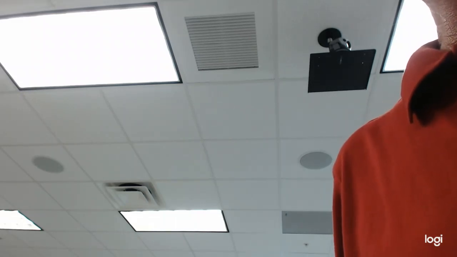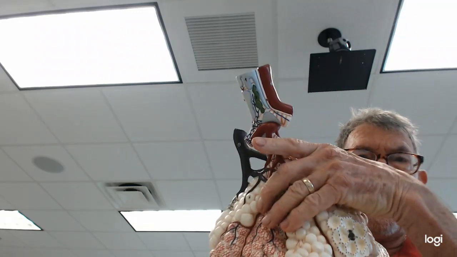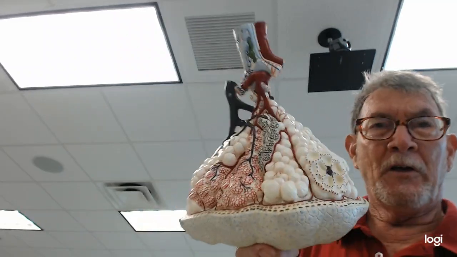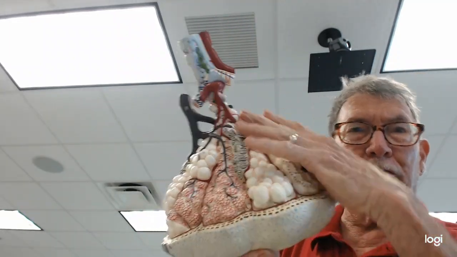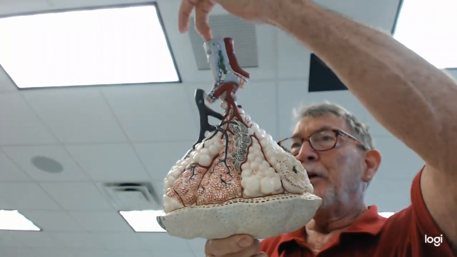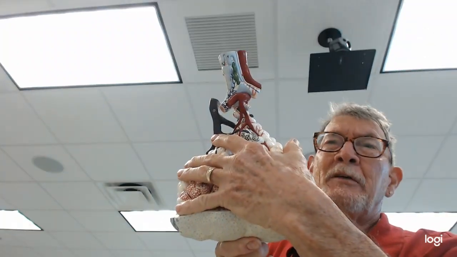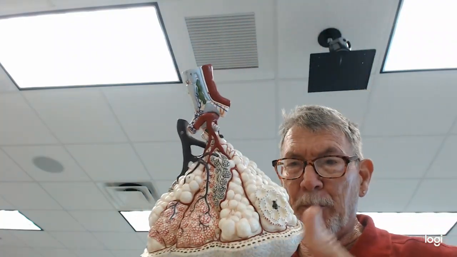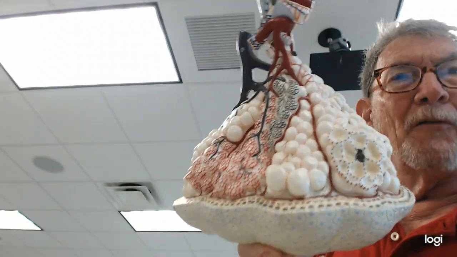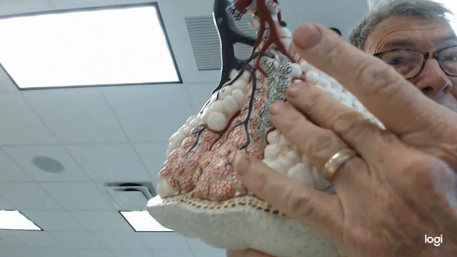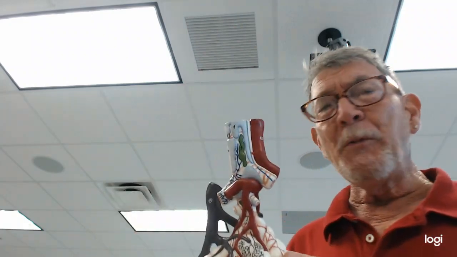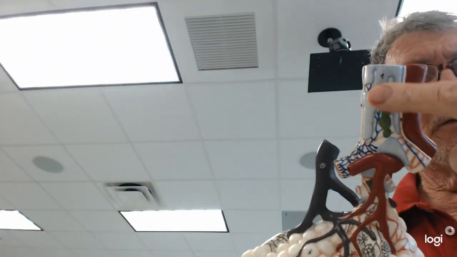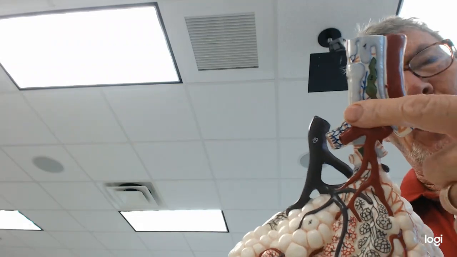Okay, so we're going to look now here. We get a little bit farther down. This is an alveolar cluster down here. You've got the bronchiole coming in, bringing air in and out. You have arteries and veins bringing the blood around that alveolar cluster so that you can get it oxygenated. And this is a bronchiole. It's a fairly small bronchiole.